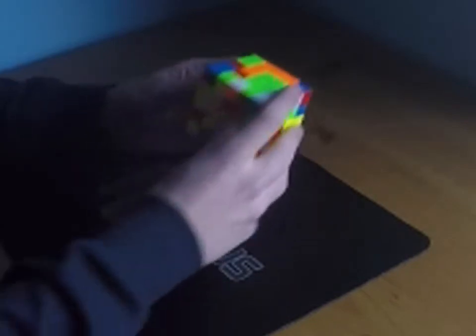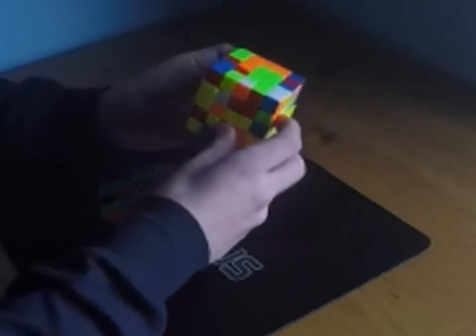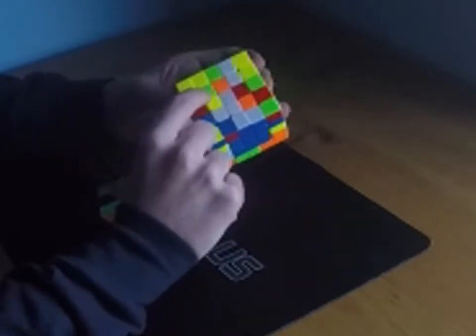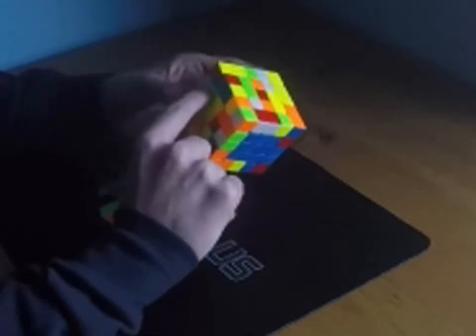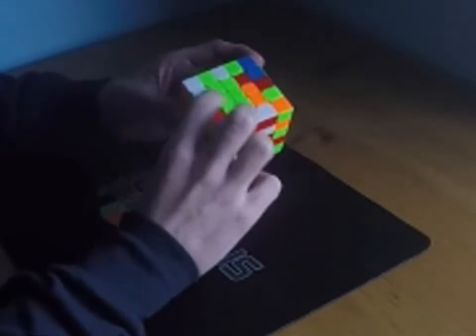And then I can see I haven't got green centers on either of these two faces, so they're going to be on these ones here. So what I can do is I can match this center with this one, and then I'll just match the last one with it to create the 3x1, and then I'll just finish the center now.